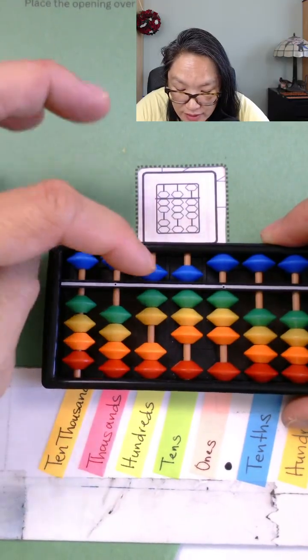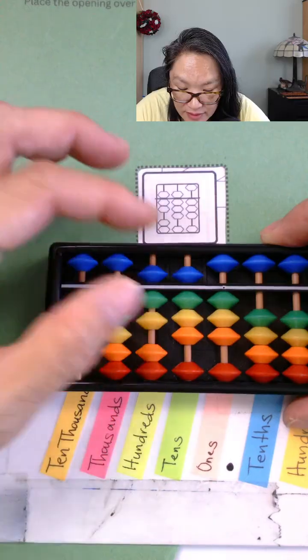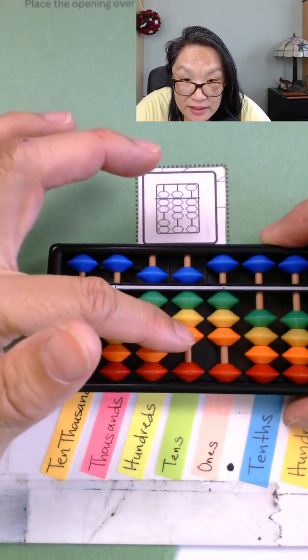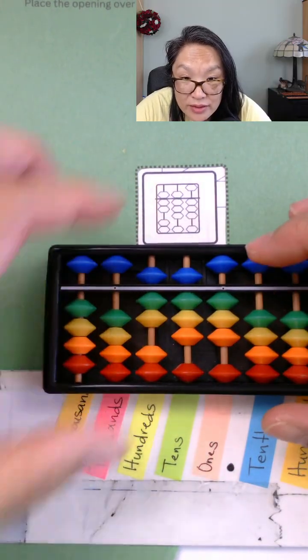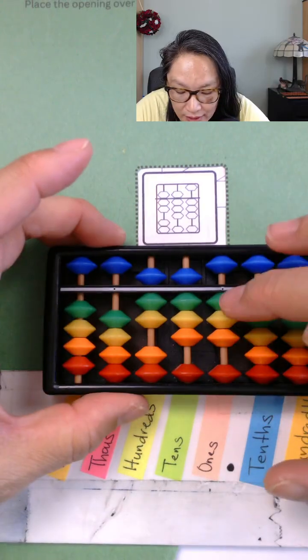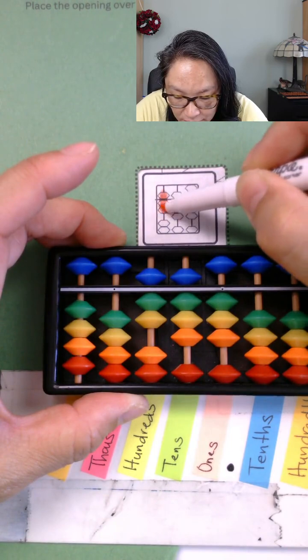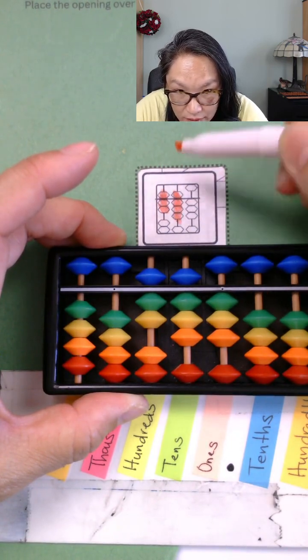We have our hundreds, 5, 6, 7. We have our tens, 5, 6, 7, 8. Good. Thank you, Maria. And then the ones, 1, 2, 3. Let me color it in. I'm sorry, I forgot to color it in.